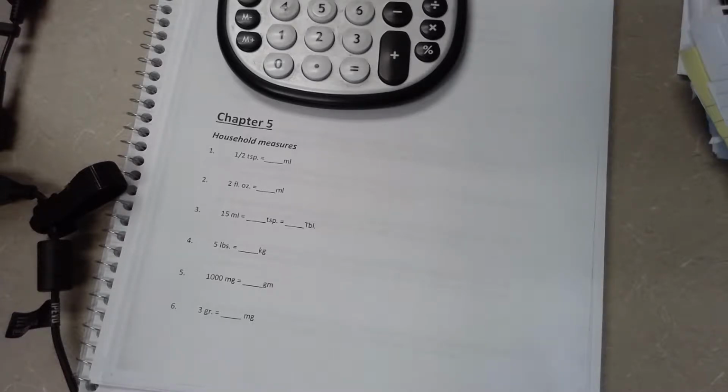If you started memorizing your conversions from day one, like we talked about, this should be fairly easy for you. We're going to do lots of practice with this because it requires memorization, and you need a lot of practice for that. So we're going to do lots of labs and lots of in-class activities to make sure that you get this.